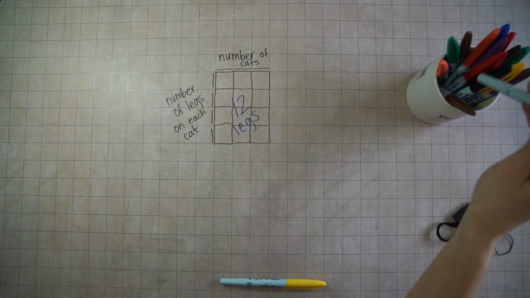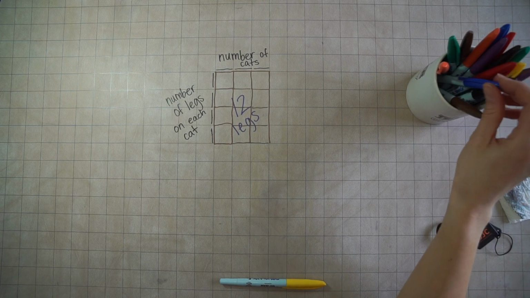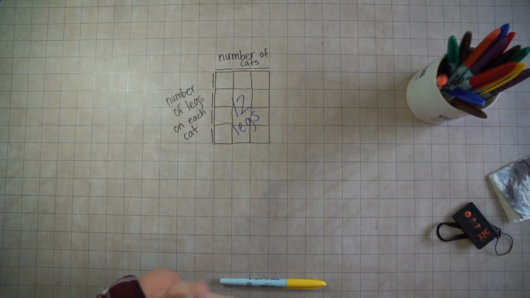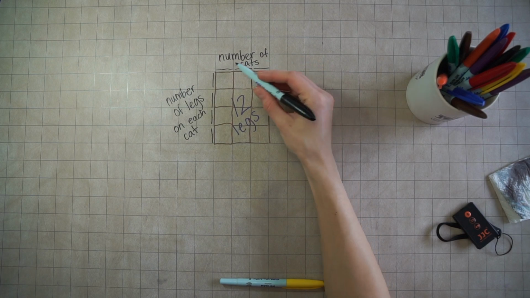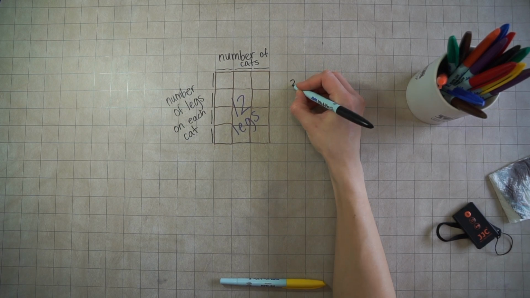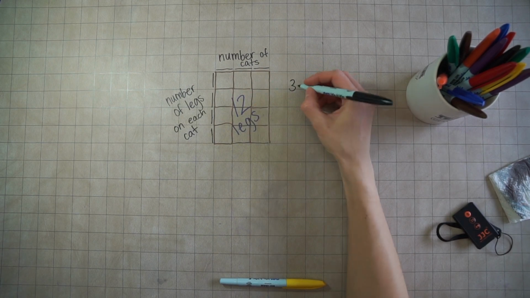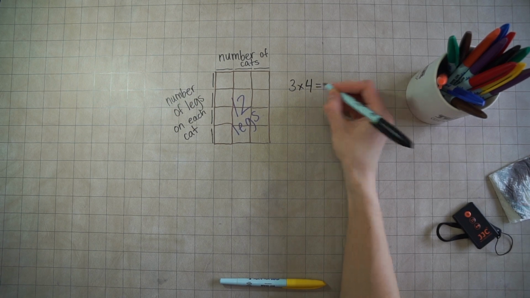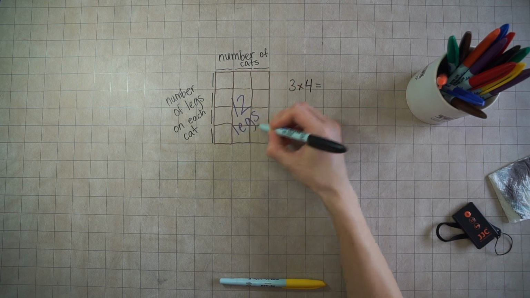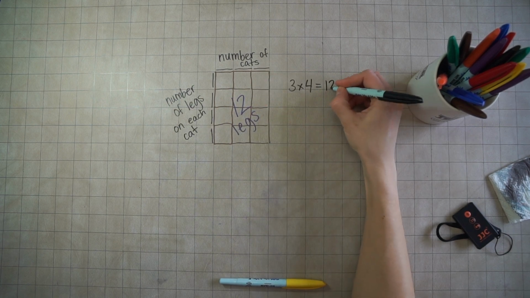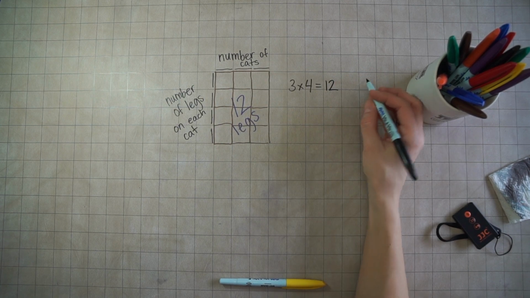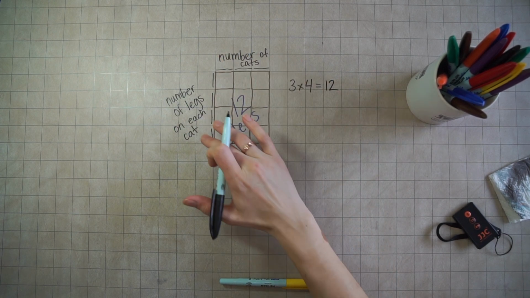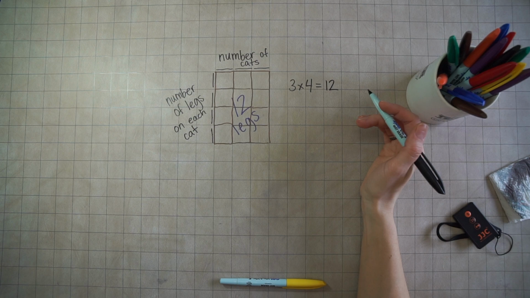So, this should be reminding you of when we were doing area equations, because we just multiplied the number of cats, 3, times the number of legs, 4 legs on each cat, and we got the space in the middle, 12 altogether. So it's pretty straightforward to see where the multiplication is in this problem.